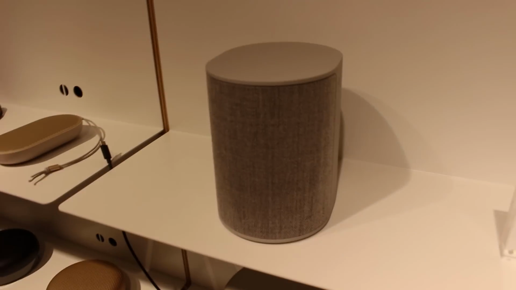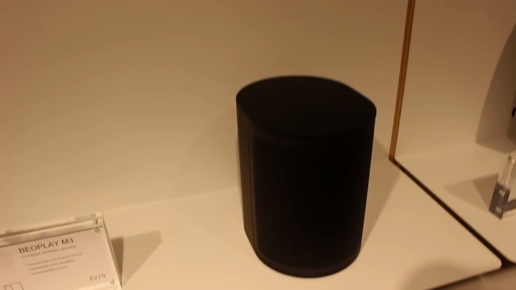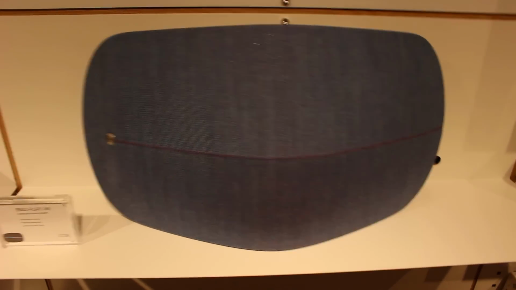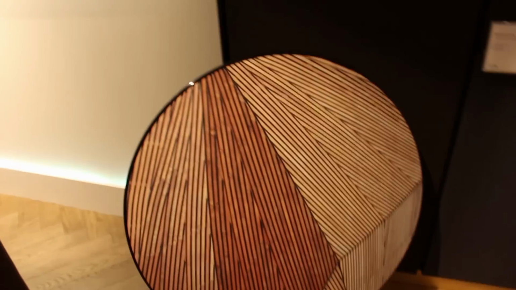Here we go. At the start we've got BeoPlay M3, BeoPlay M5, BeoPlay A6, and up here BeoPlay A9 as part of Multi-Room.